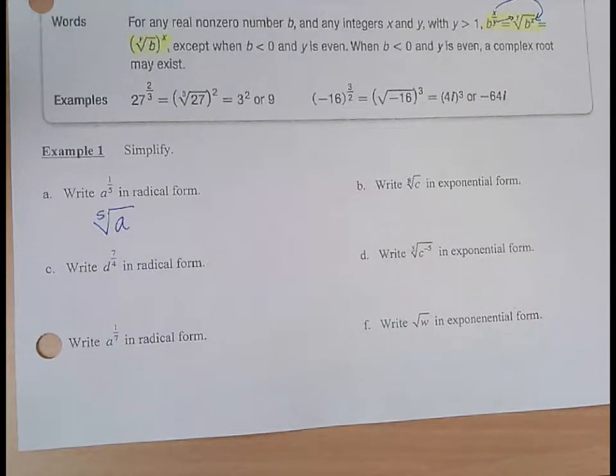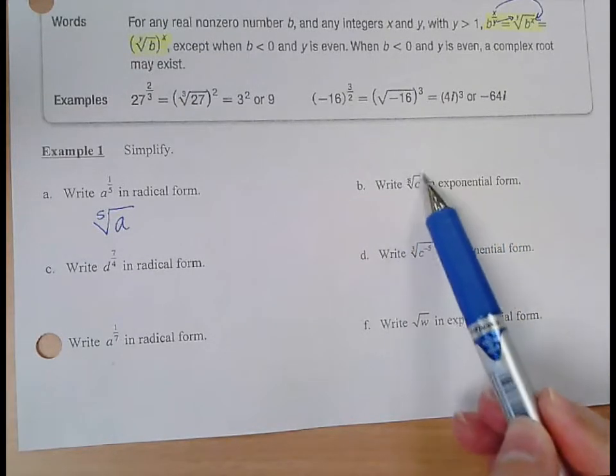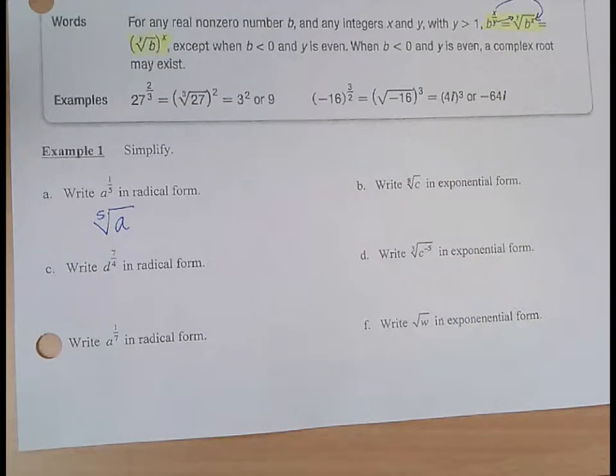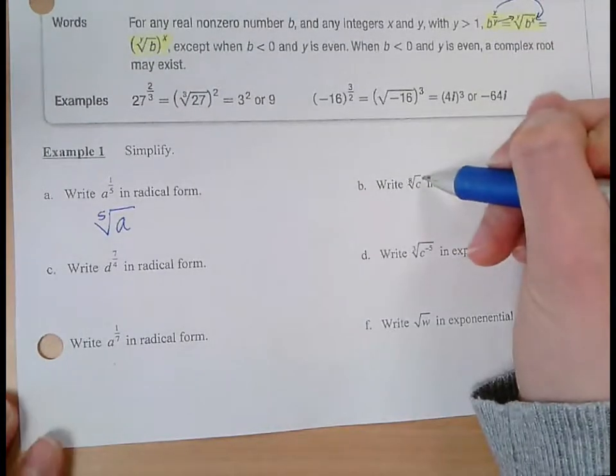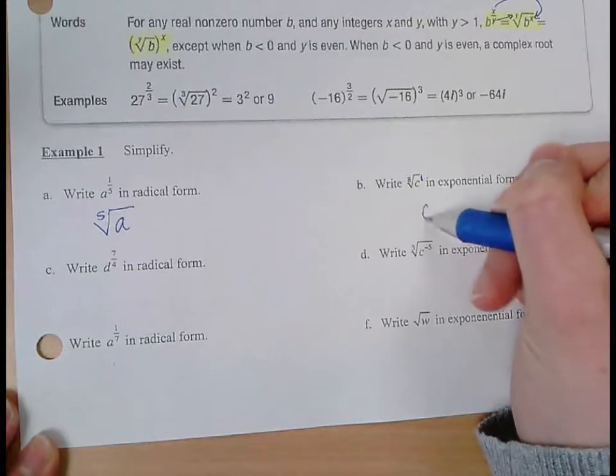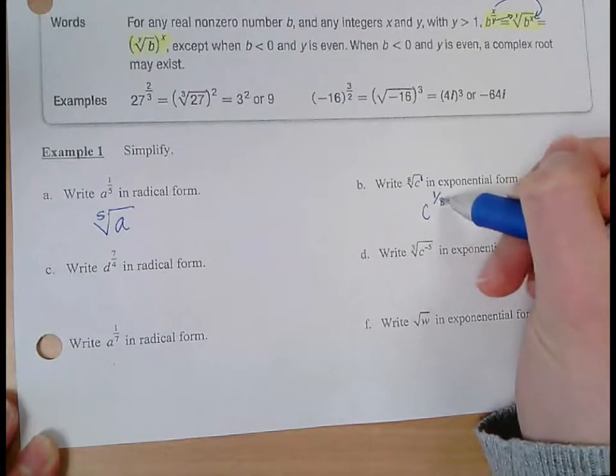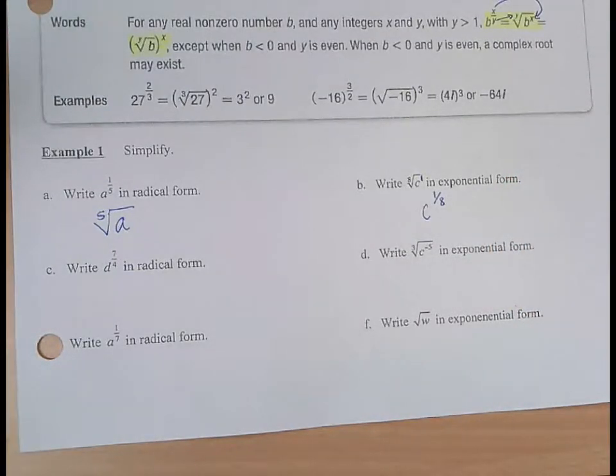And then for part B, we have the 8th root of c. Writing that in exponential form, our index is 8. The power on c would just be 1. So this would be c to the 1/8 power. The index of 8 is the denominator in the fraction, and the 1 would be the numerator. Okay? Again, just knowing how to go back and forth.